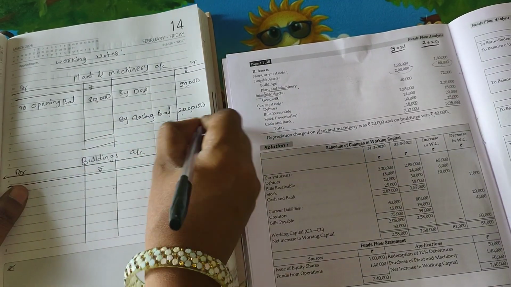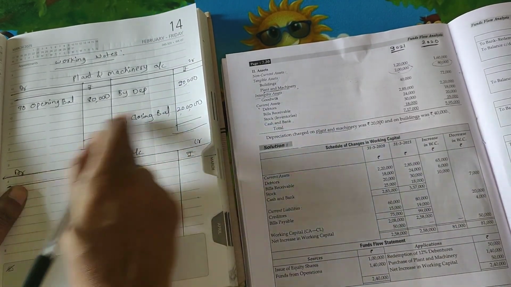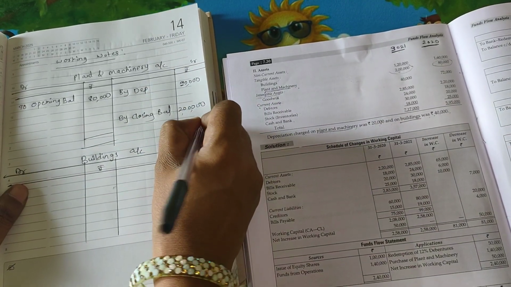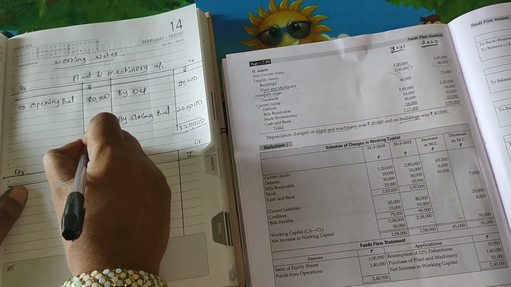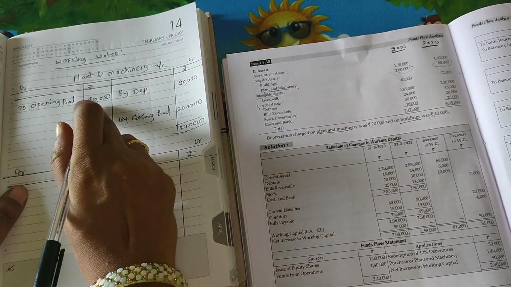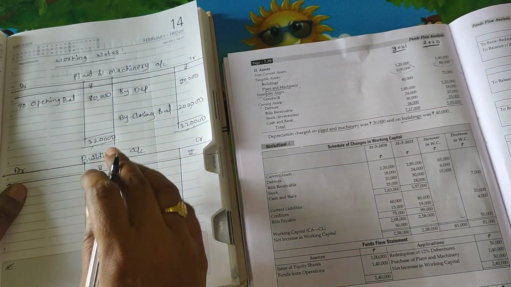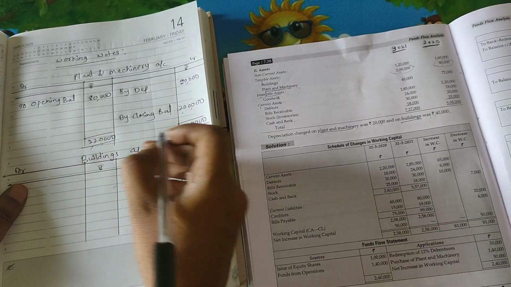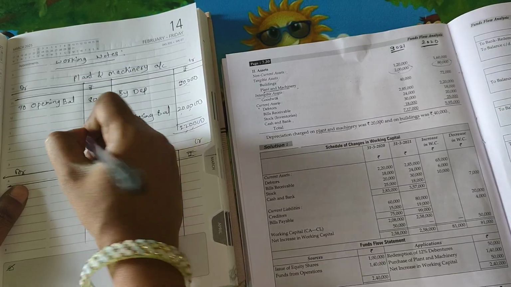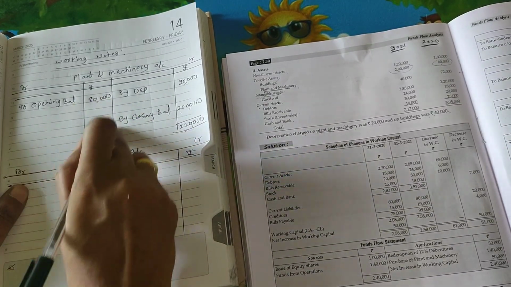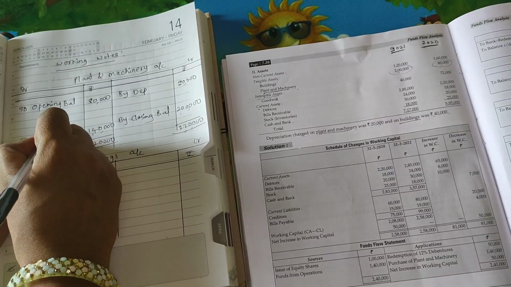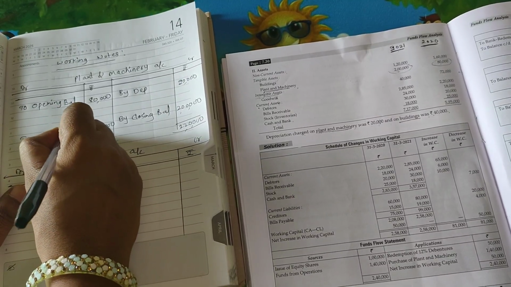Close this. Which side is more? Credit is more. 2 lakhs 20,000. Write both sides. 2 lakhs 20,000. 2 lakhs 20,000 minus 80,000. What is the balance amount here? 1 lakh 40,000. Okay. So what is this balance amount? To cash in bracket purchase.